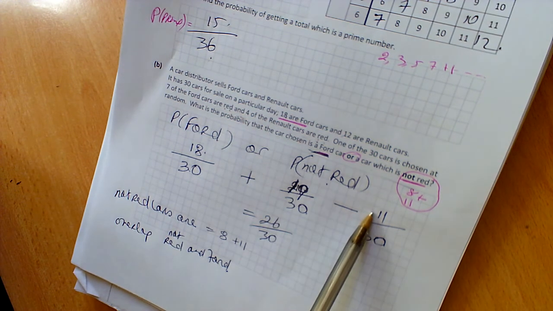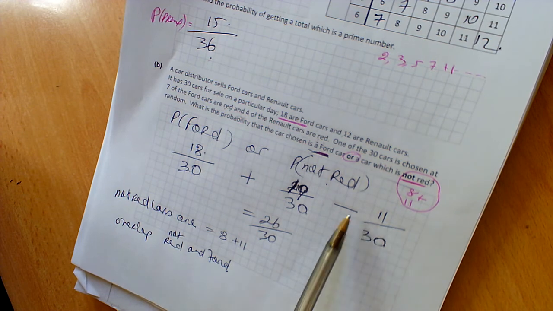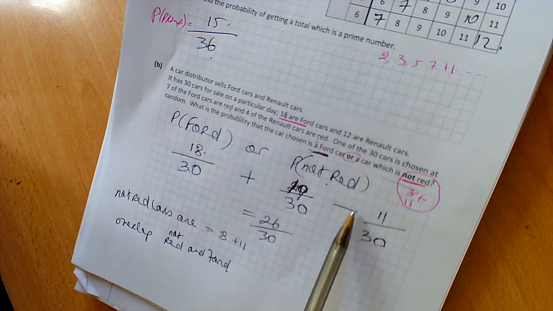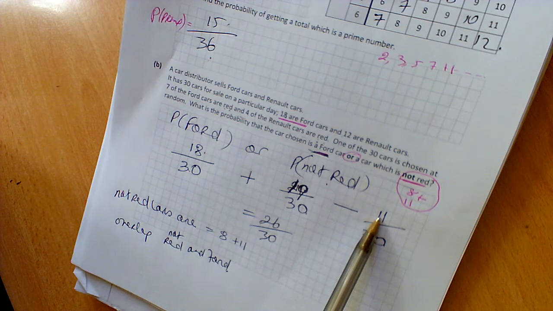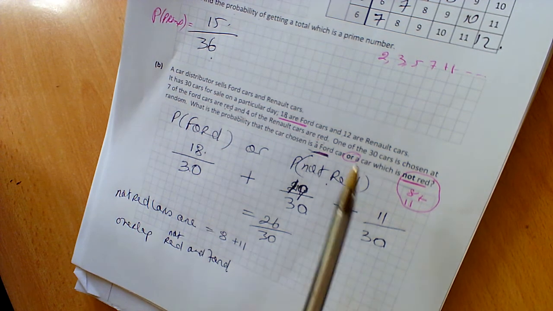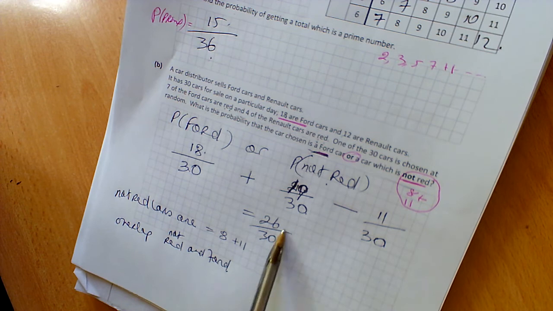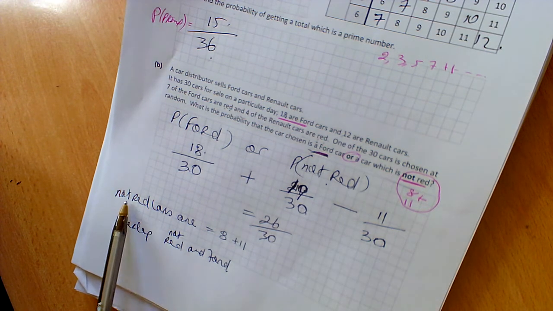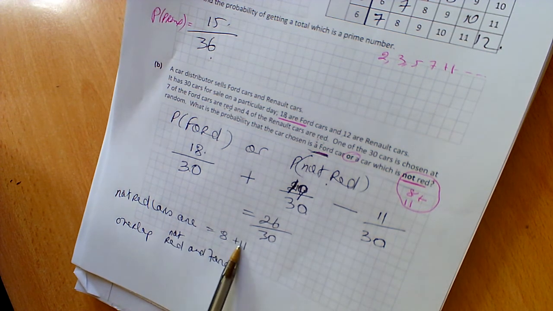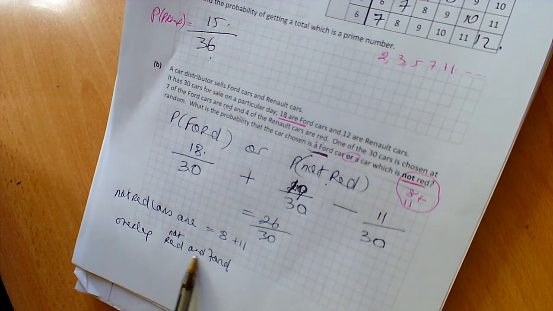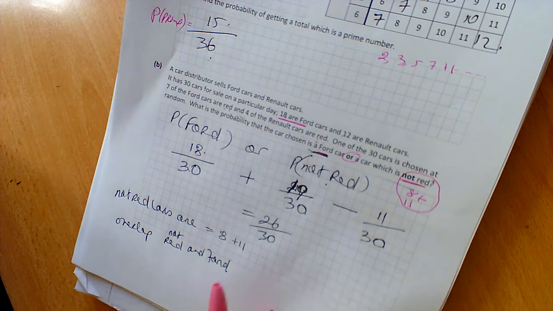But 11 of the Ford cars are not red, so I take that out. So I have 7 are red, 11 are not red, take that out. Final answer is 26 over 30. So not red cars are 8 plus 11, minus the overlap, not red, which includes some of the Fords. Okay, hope that explains that.